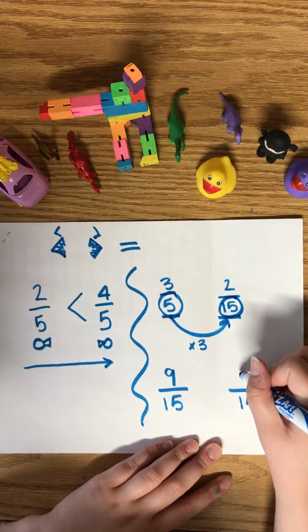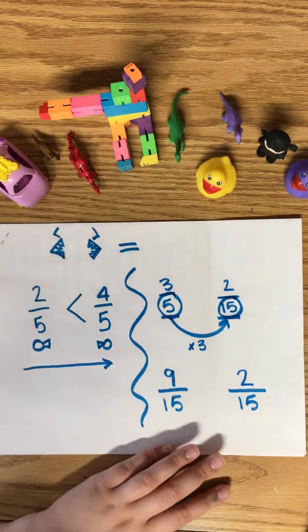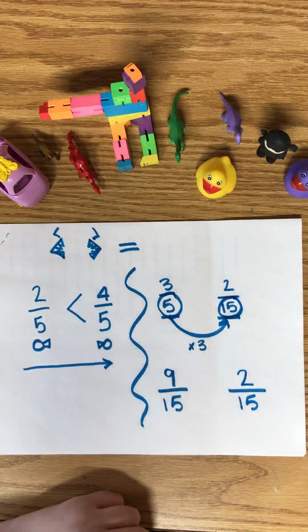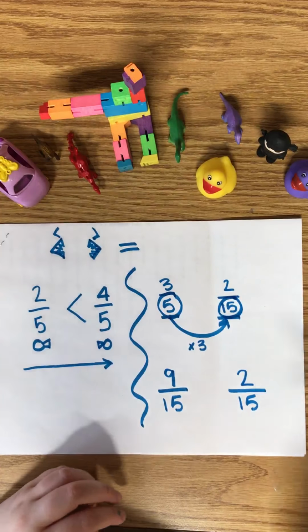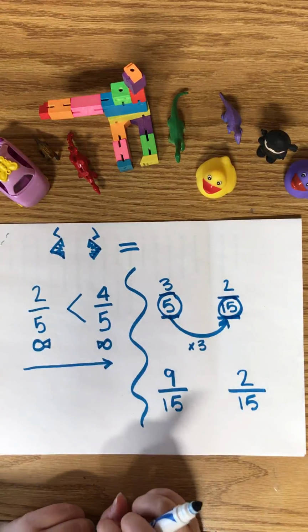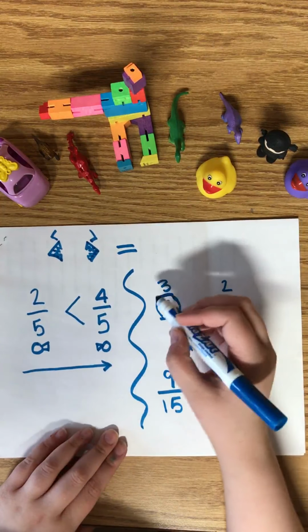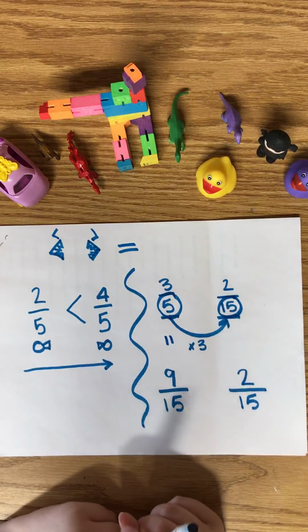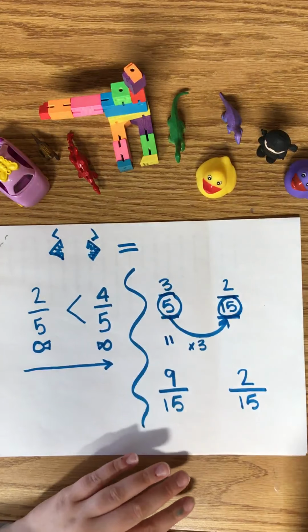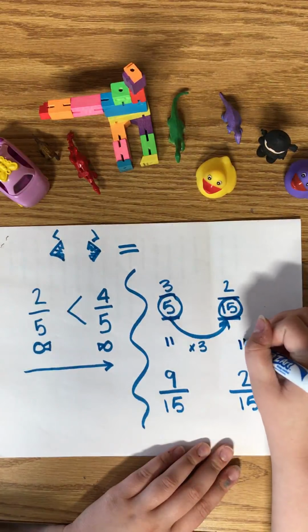Nope, I won't. So now my equivalent fractions are 9/15 and 2/15. Remember, this means that 3/5 is equal to 9/15. And 2/15 is equal to 2/15.